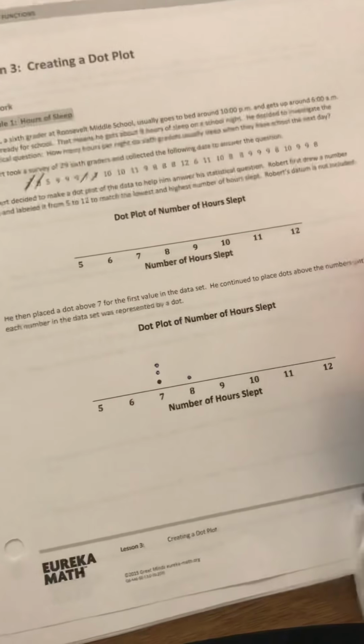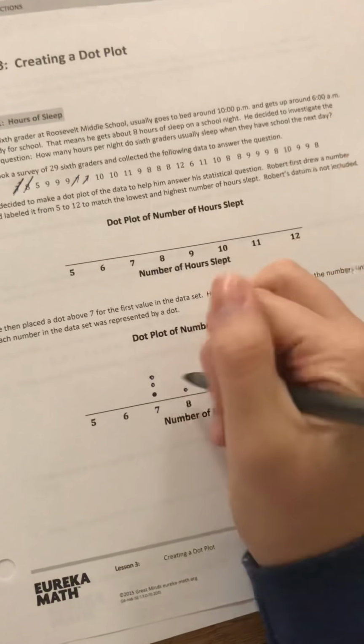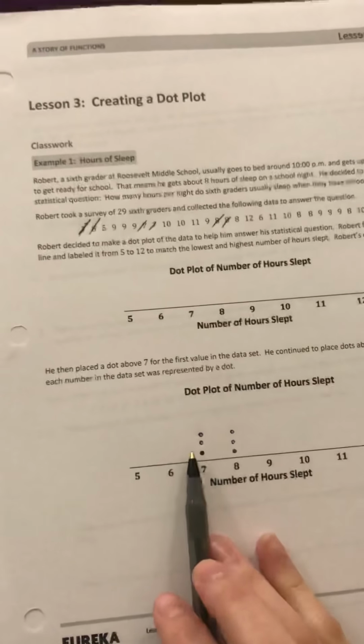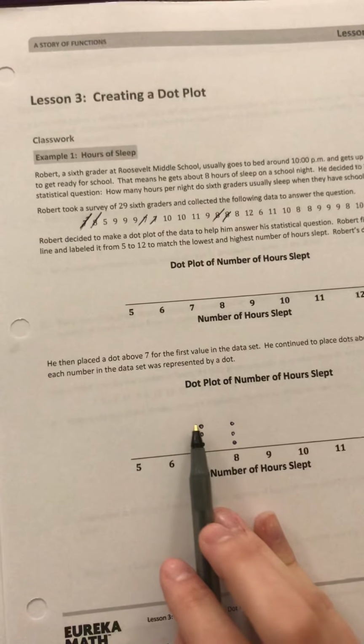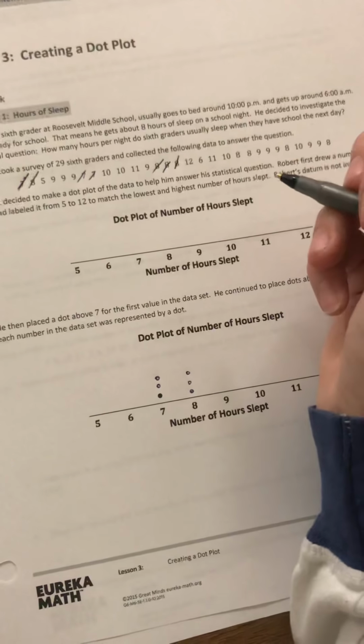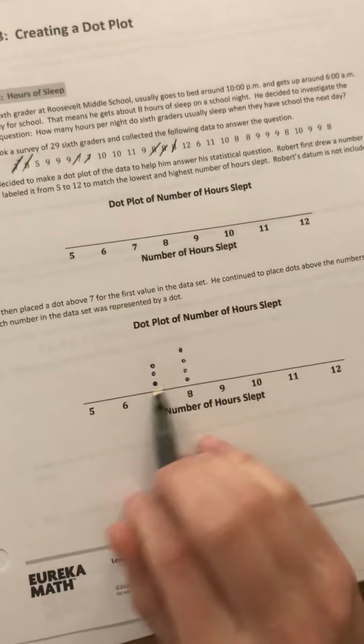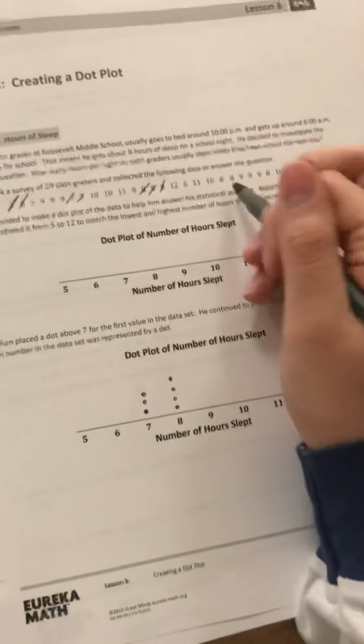So I see 8. I'm going to plot all my 8s. So I see an 8 here. I'm going to cross it off. Crossing it off makes it really easy so that you're not recounting it. 1, 2, 3. Also, you're going to realize that I try to make my dots about the same height so that I'm really able to see if one's bigger or smaller than another.